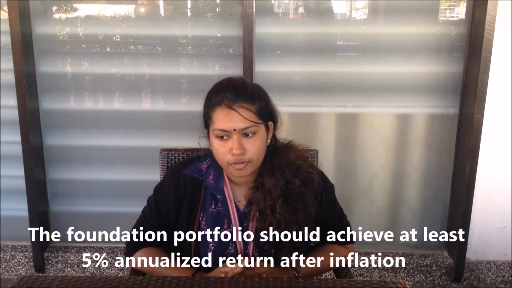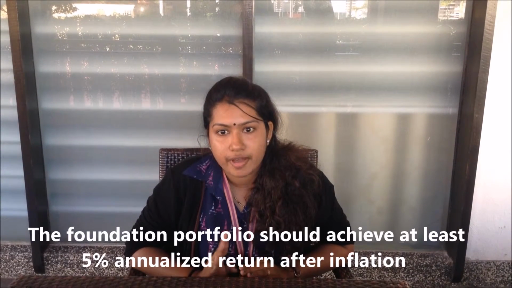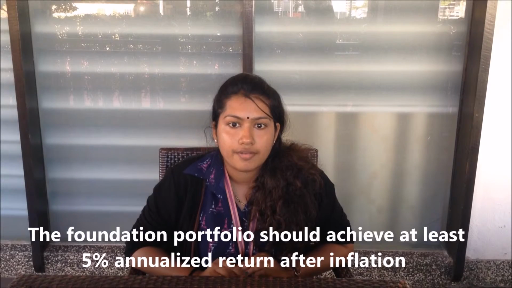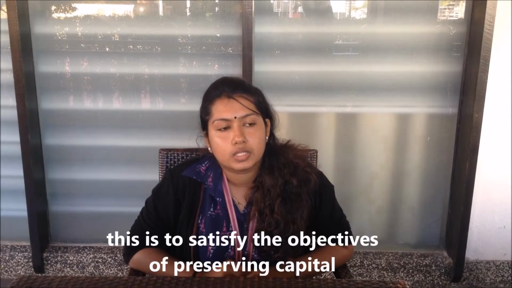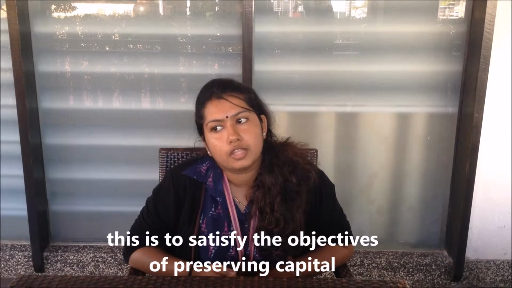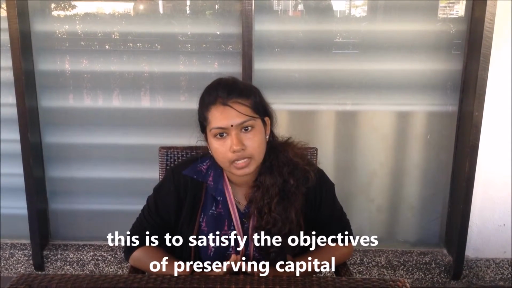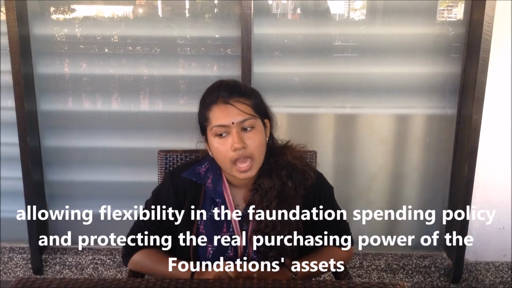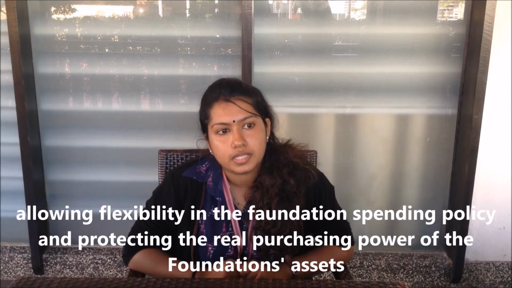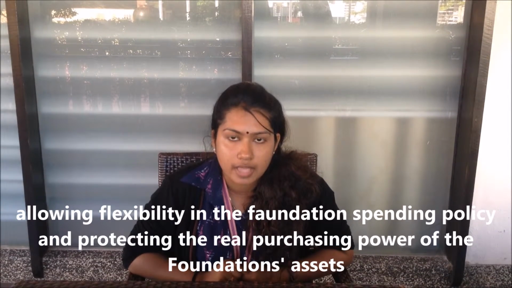The foundation portfolio should achieve at least 5% annualized return after inflation on a rolling 12-quarter basis. This is to satisfy the objective of preserving capital, allowing flexibility in the foundation's spending policy, and protecting the real purchasing power of the foundation's assets.